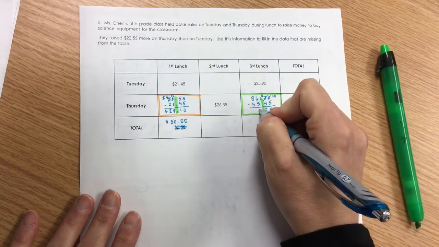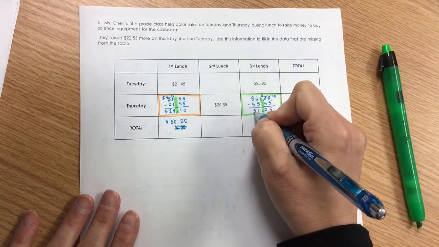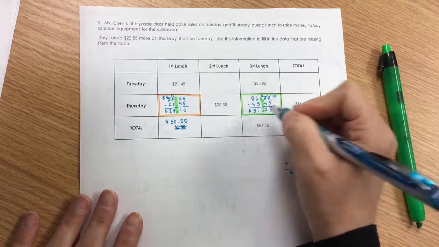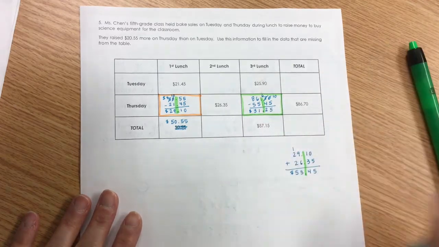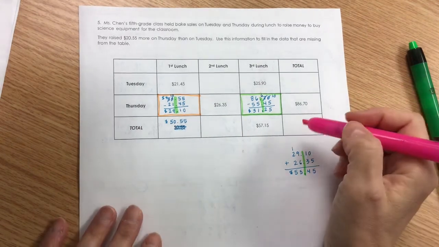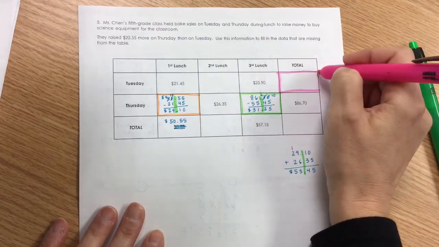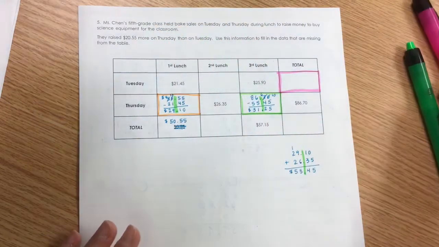6 minus 5 is 1. 8 minus 5 is 3. So now I have 31.25. Where do we want to go next? One of you told me, or we talked earlier, that I could find out this box by reading the directions up here. What did we say we could do?